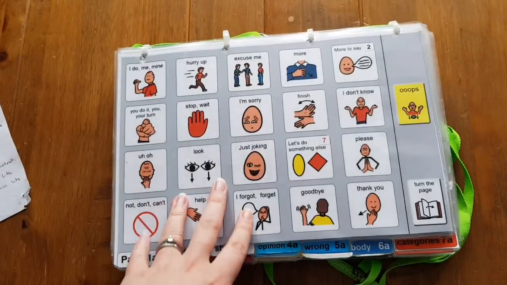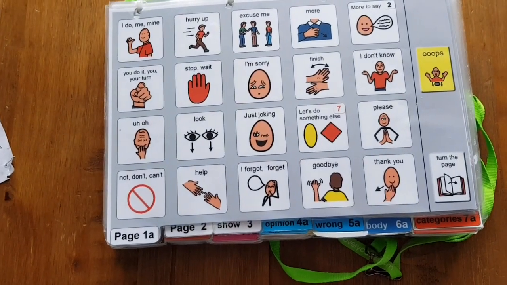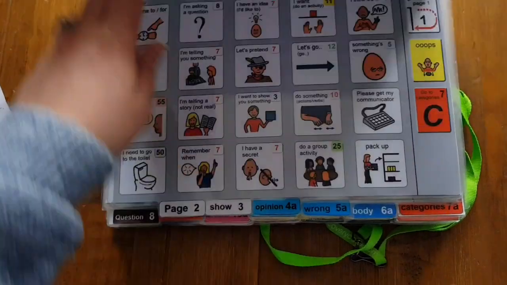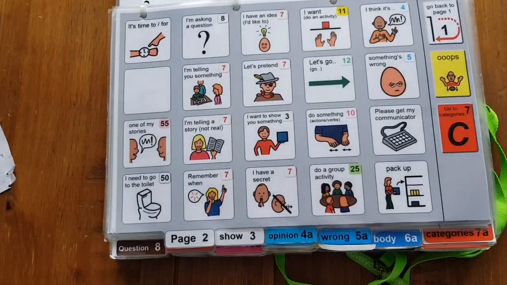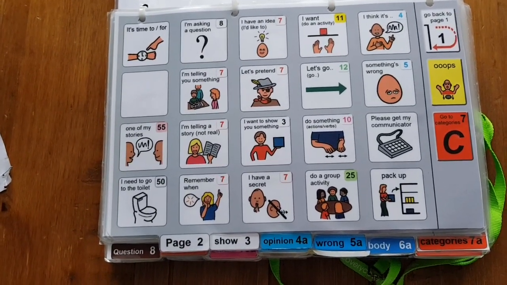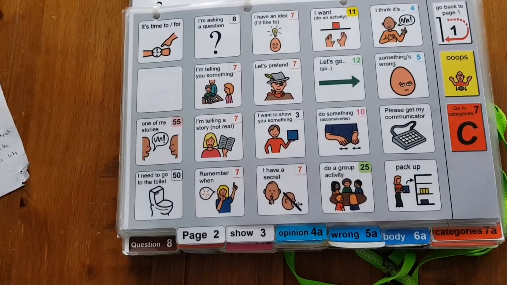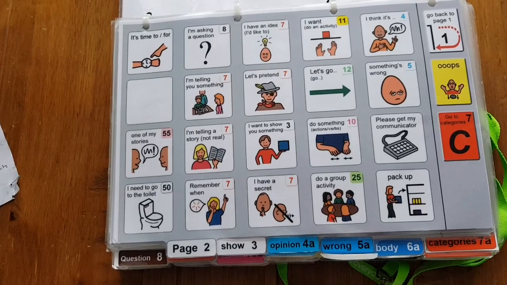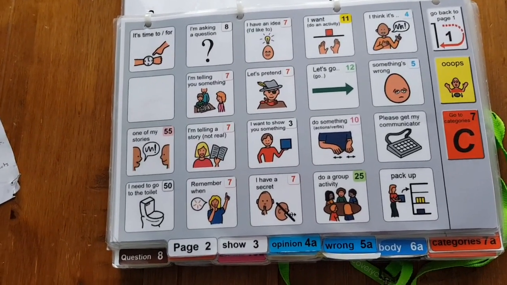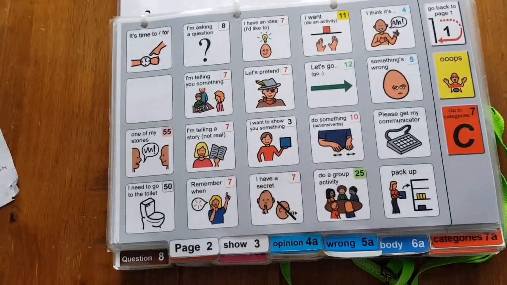So if you go back, more to say is probably the most commonly used button in the book, because you would go here and go more to say, and as you can see here, you've got lots of branch starters, and they usually set the scene for the communication that's going to follow. And when you've got an early communicator, that can be really important. It means that they're more likely to be understood, and you're more likely to be able to expand the conversation and talk to them more. As you can see, quite a lot of them then go on to number 7, which is categories.